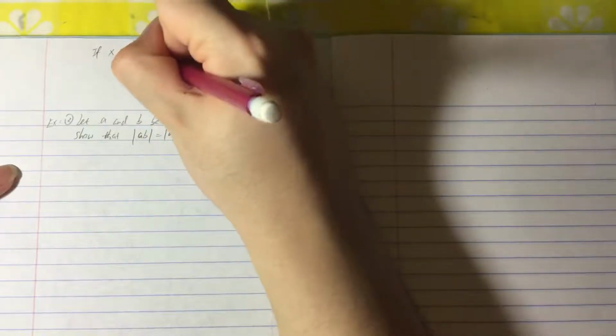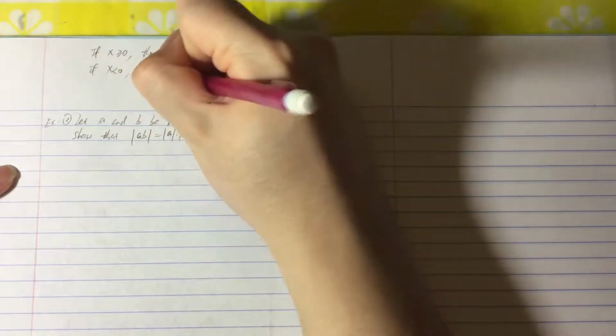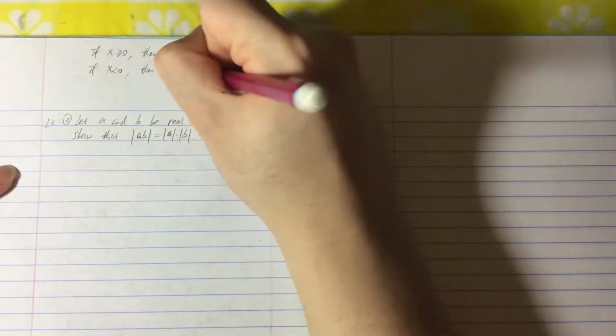Next example, let a and b be real numbers. Show that the absolute value of a times b equals the absolute value of a times the absolute value of b. So for absolute value, there's one property, keep it in mind. If x is greater than or equal to 0, then the absolute value of x is equal to x. If x is less than 0, then the absolute value of x equals negative x. That's the property of absolute value.